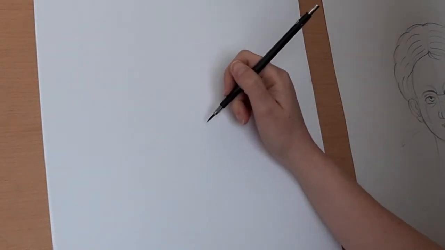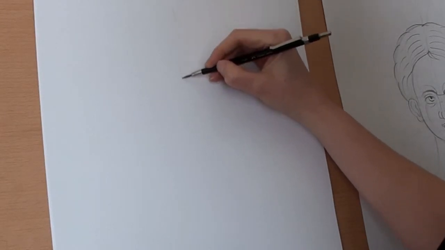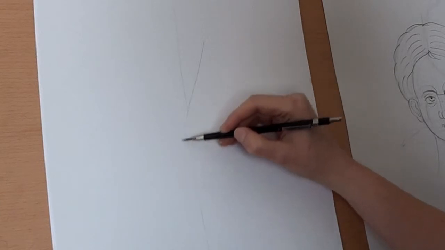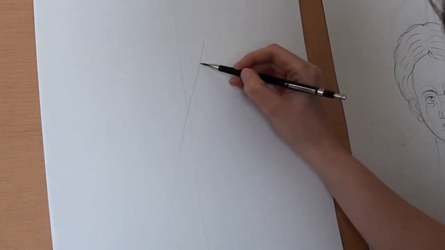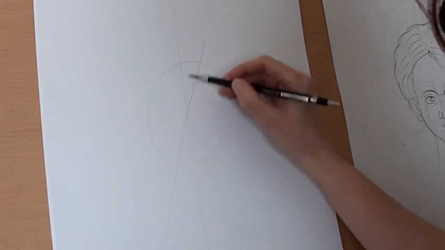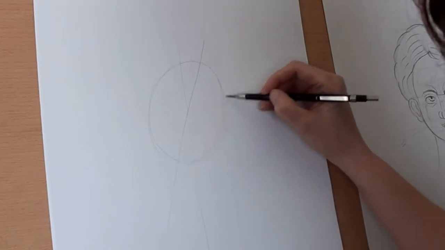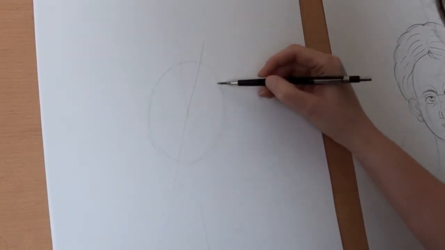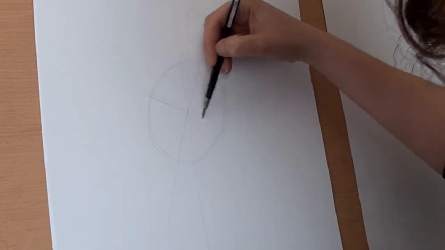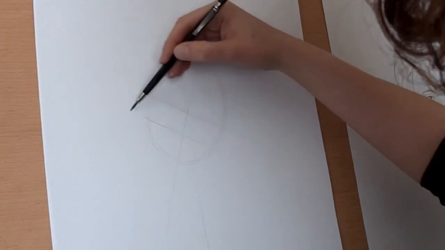The second face we'll do is the upward facing 3/4 pose. So again we start with our axis line. We draw the axis for the angle of the face. We add our oval. And this time it should be equal on both sides. We divide it in half. And in half again.